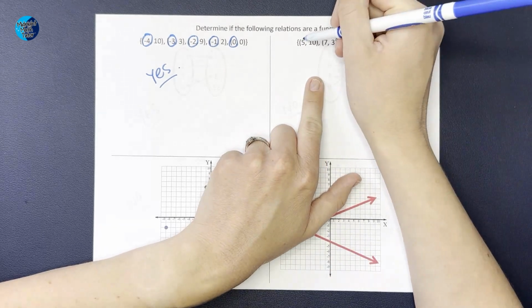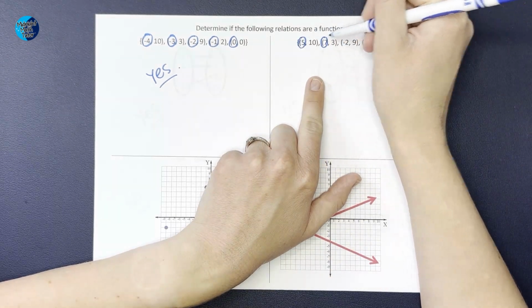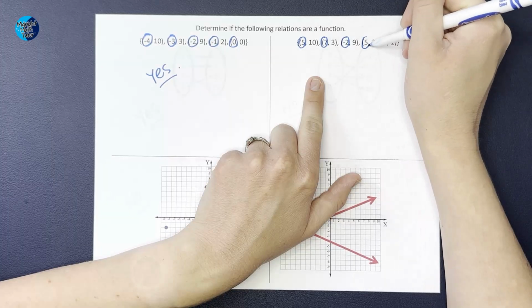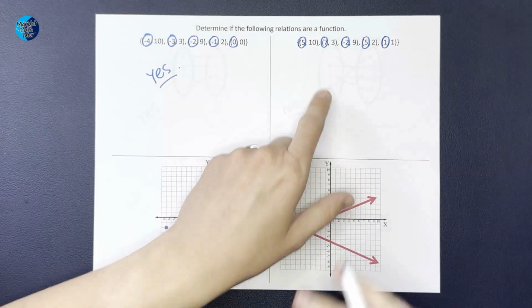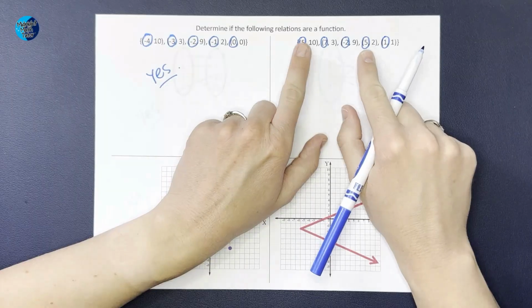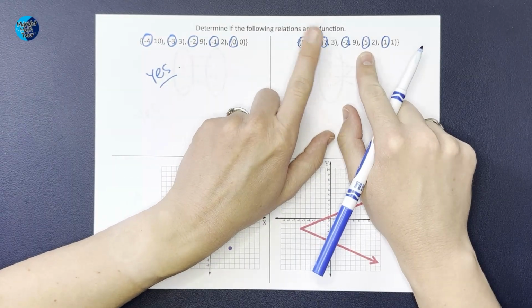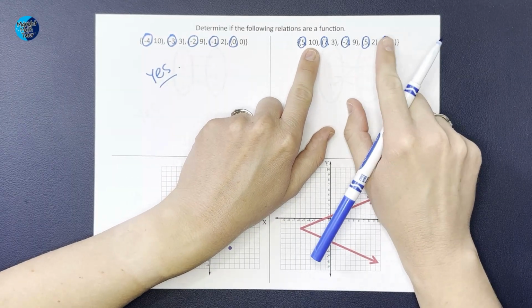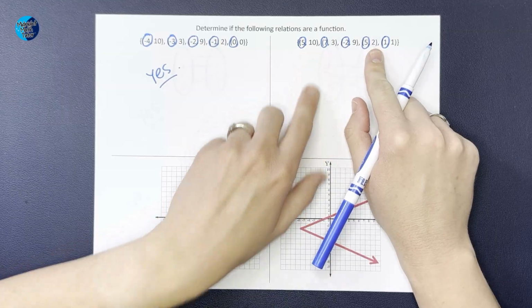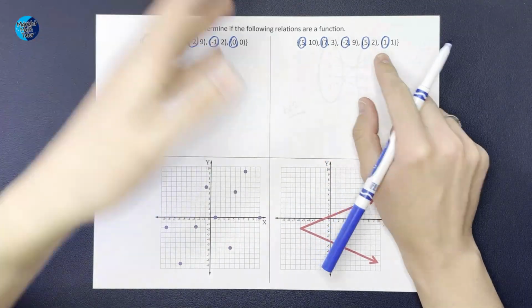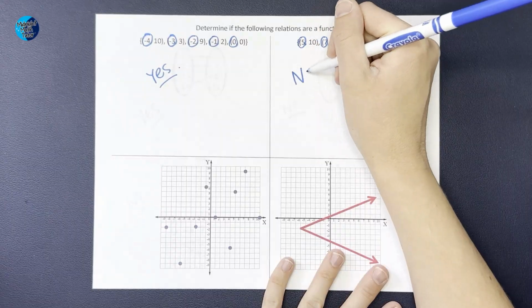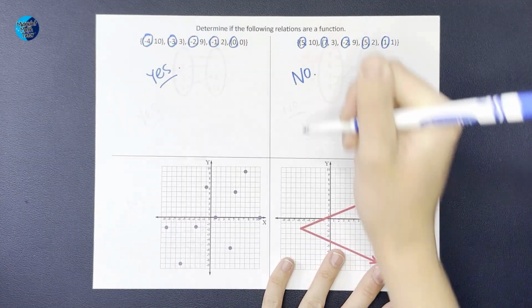Let's look at this one. I've got 5 as an input, 7, -2, 5, and 1. Did any of those repeat? My 5 repeated, and this one had an output of 10. This one had an output of 2. I cannot have 2 different outputs for the same input, so no, this one is not a function.